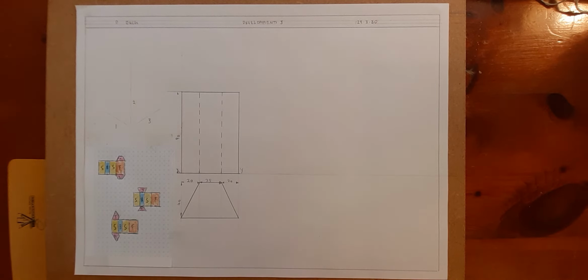Hello everybody, so this is developments 3 and I've set up a good bit of this question, just to have a quick recap. What is developments? Developments is when you have a 3D object. In this case, if you look on OneNote, I have the question loaded up there, it's a Scots Clan box, and we're looking at the elevation here at the front of it and the plan view down here, and you can see in the plan view it's narrower at the back.